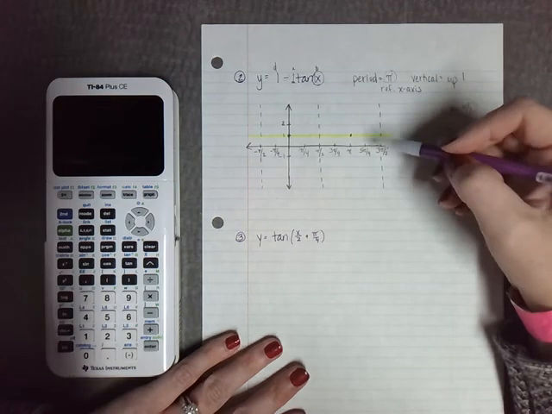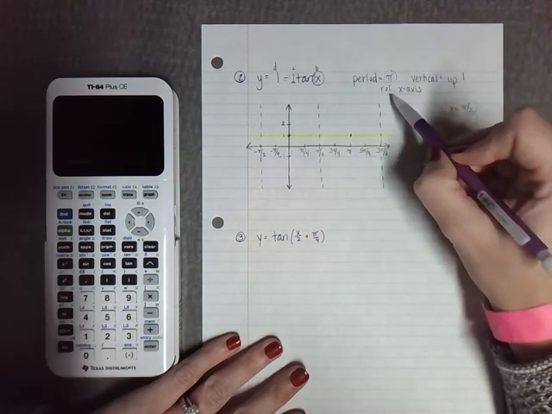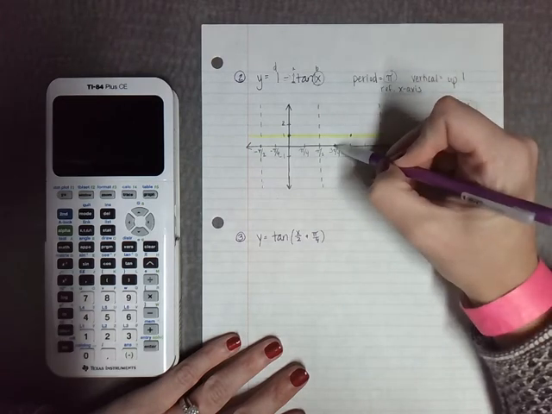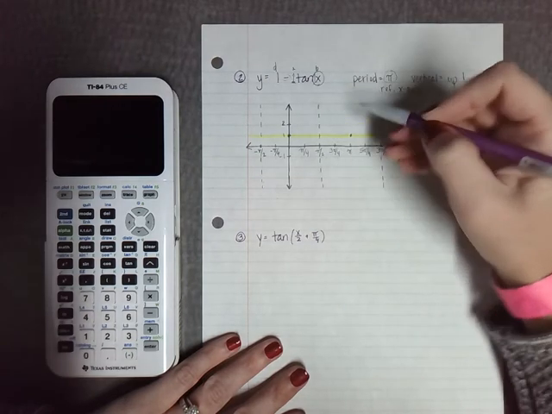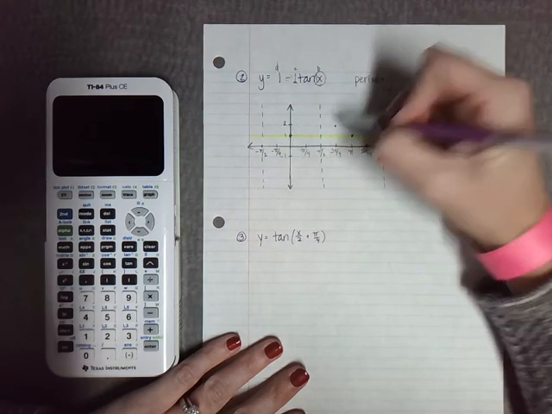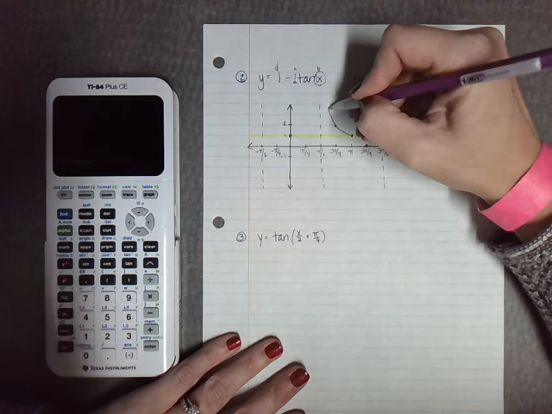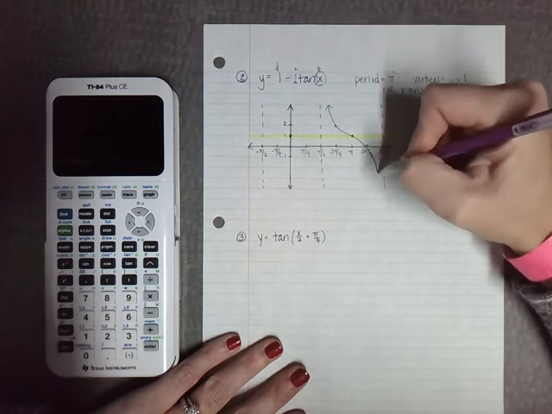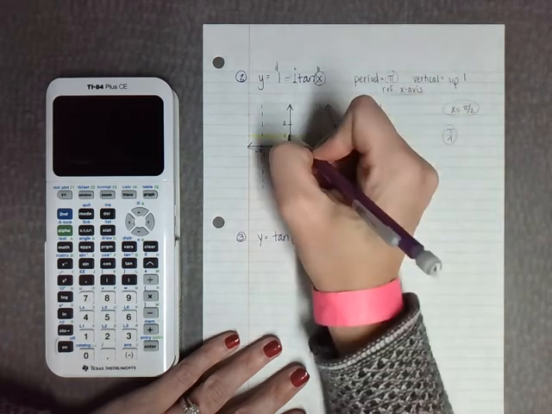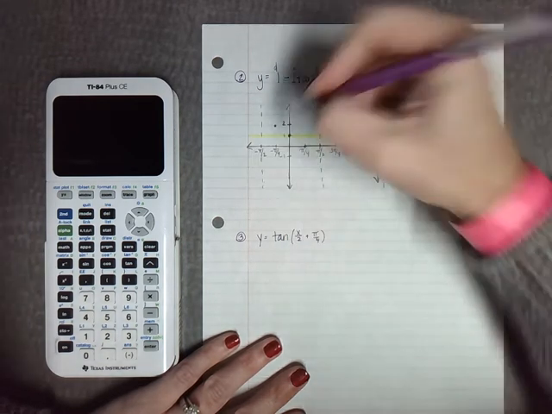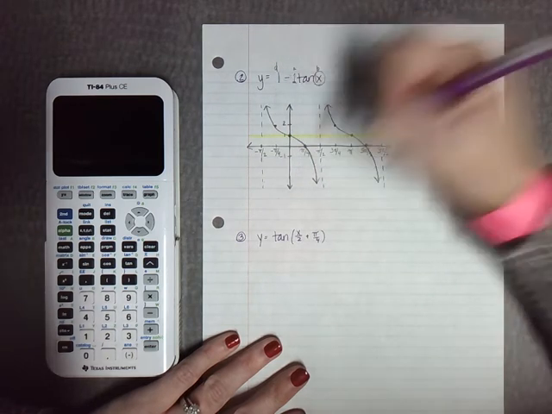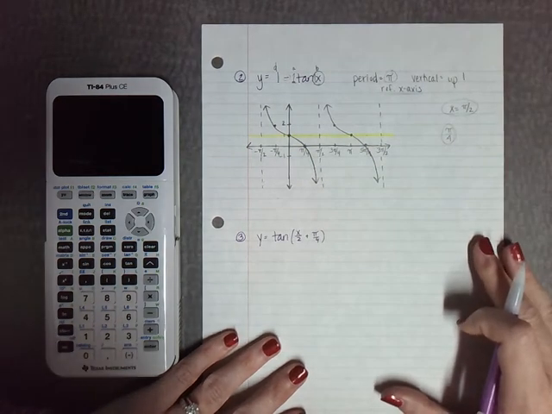And when you draw your graph this time, because we had this reflection in the x-axis, instead of the one on the right being above and the one on the left being below, we're going to flip that. The one on the right is below, the one on the left is above, and your graph is going to have this shape to it. Same thing here. The one on the right is below by 1, the one on the left is above by 1, and that would be your basic shape.